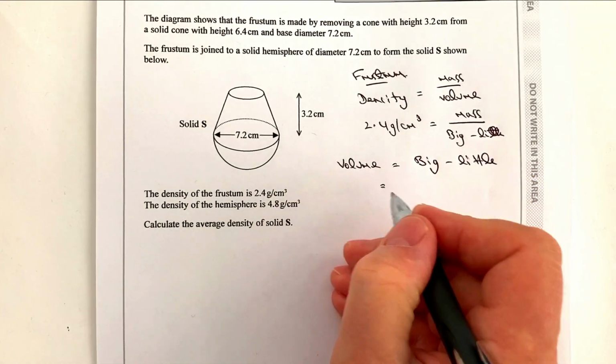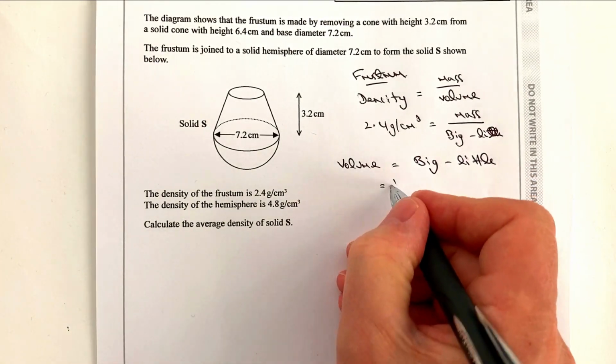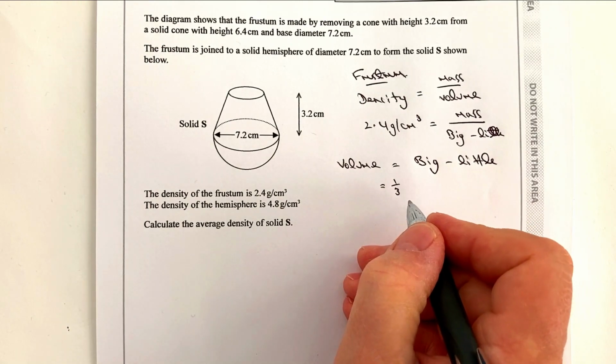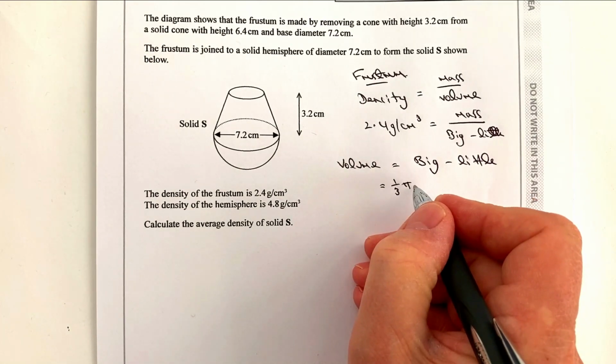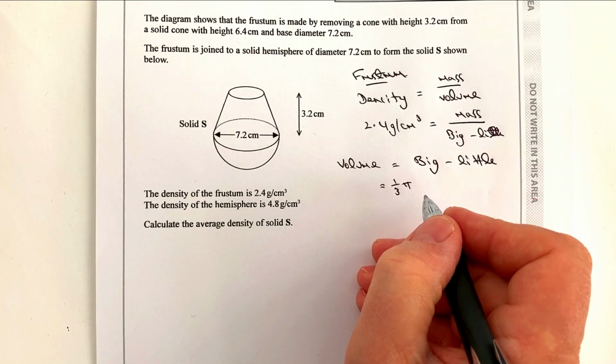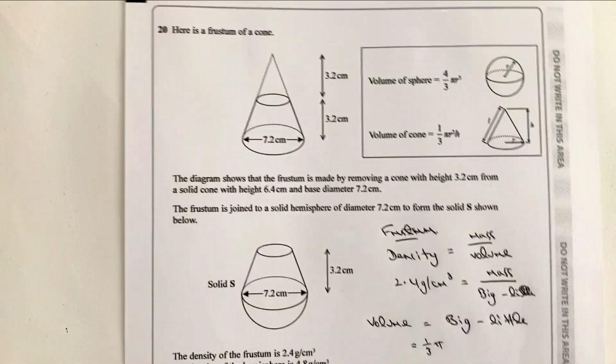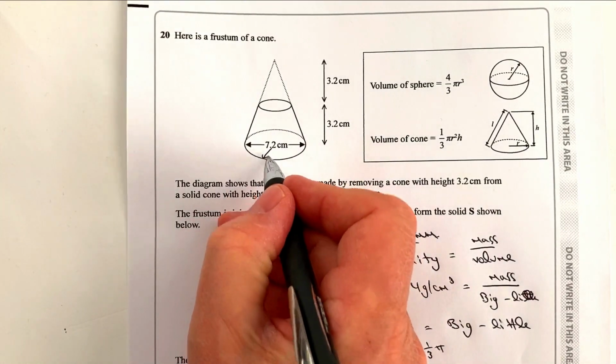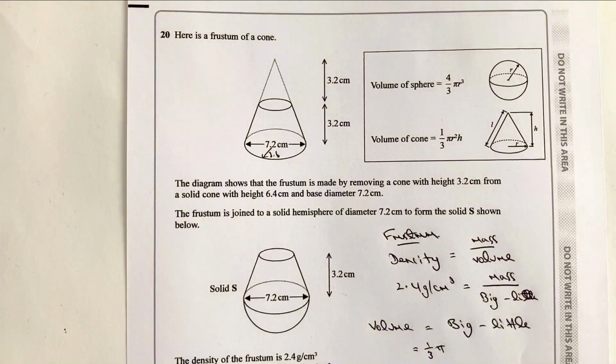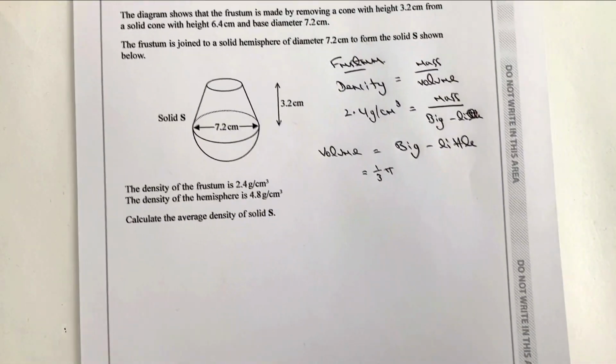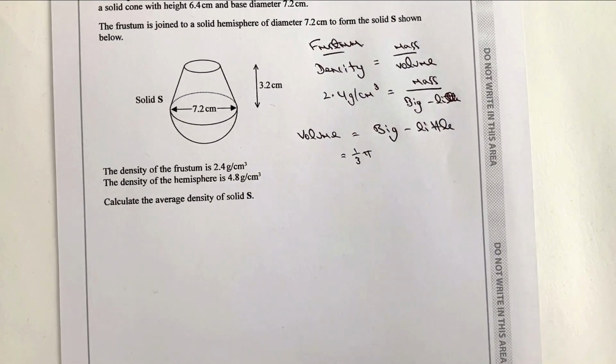Okay, so that's going to be equal to, well, I've got a third. Remember, I'm using the formula, pi r squared, and if I go back to this, I've got a radius of 3.6. So 3.6 is going to be my radius of the big cone.